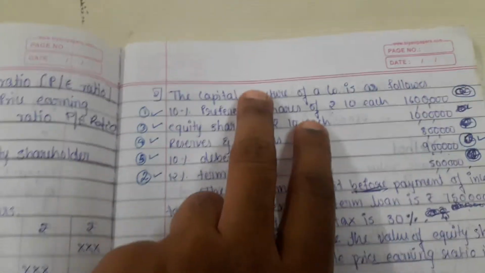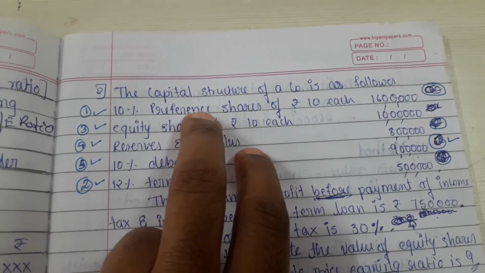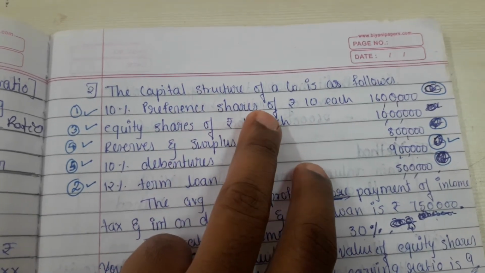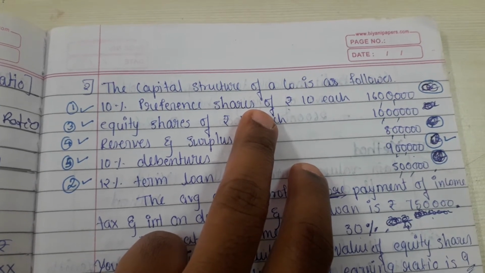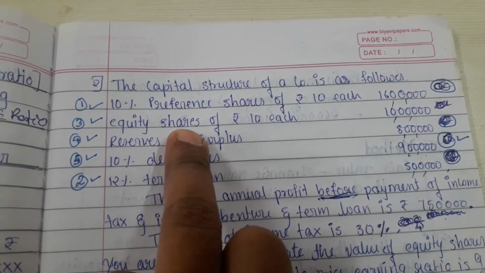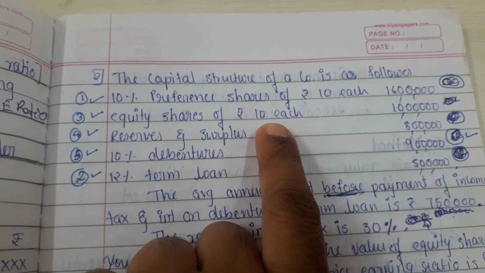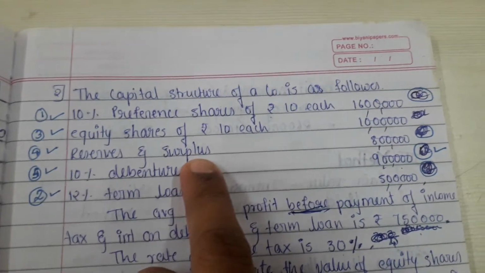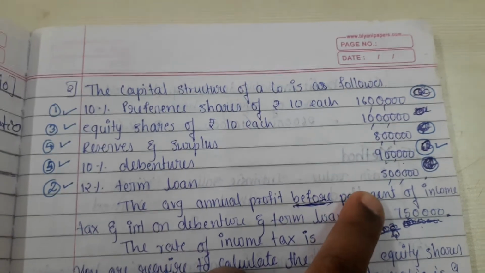The next one is a 15 marks problem, if we want to solve it. The capital structure of a company is as follows. They have given us 10% preference shares of rupees 10 each, that is 1,60,000. The next one is 16 lakhs, sorry, it is 16 lakhs. Equity shares of rupees 10 each, 10 lakhs. Reserves and surplus 8 lakhs, 10% debentures 9 lakhs, 12% term loan, that is 5 lakhs.